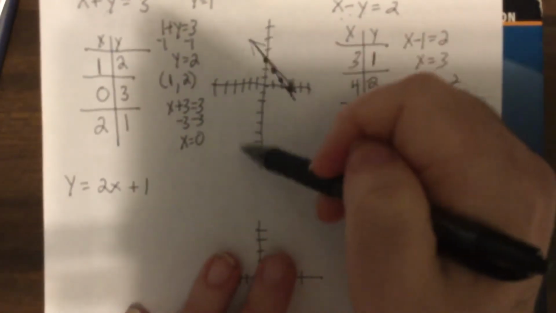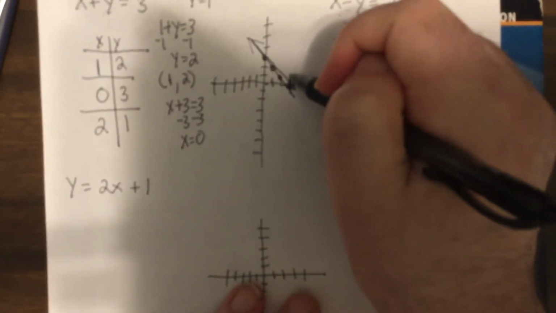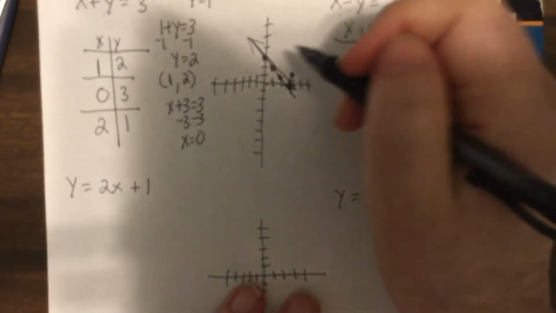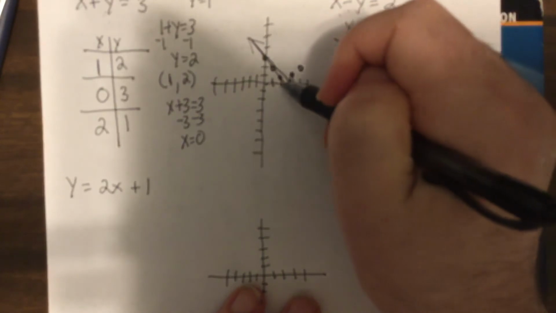Now I'm going to use the same coordinate system. So we plot (3, 1), (4, 2), and (2, 0).